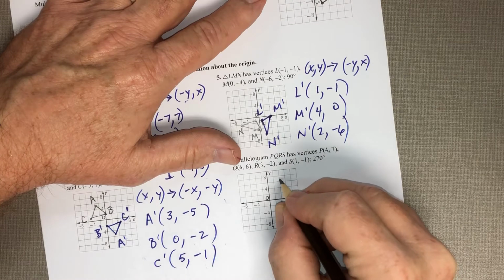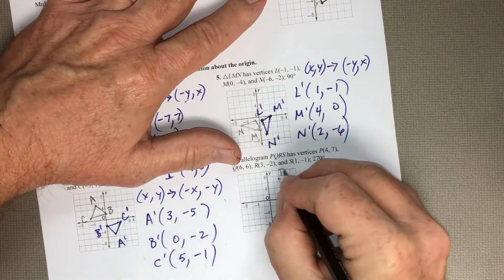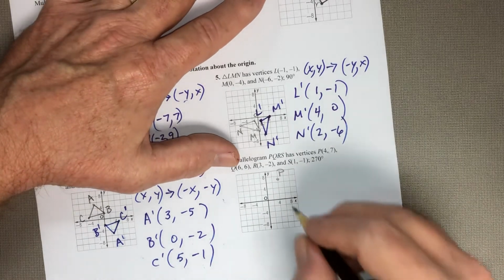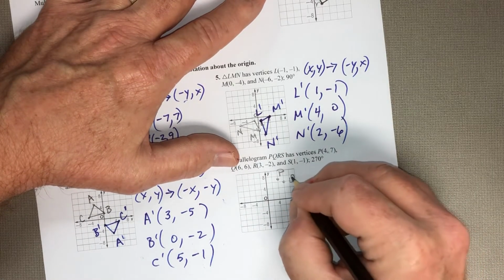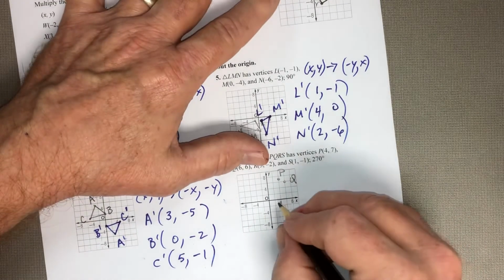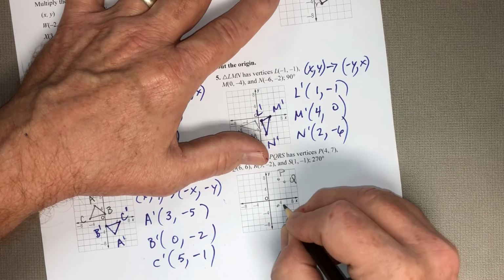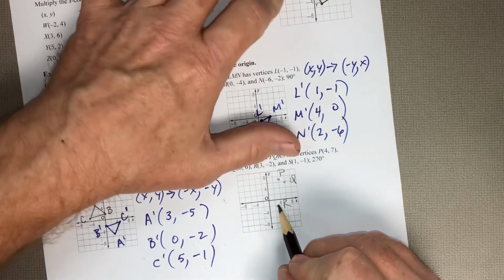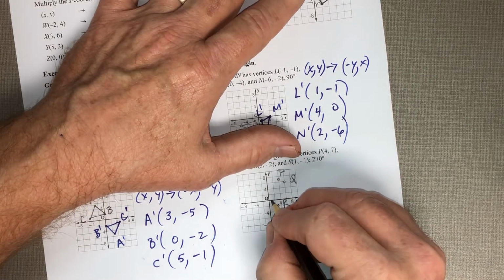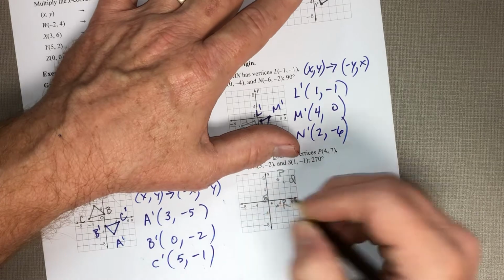4, 2, 4, 6, 7 would put point P right there. Okay. All right, 6, 6, so 6, 6 would be that point right there. There's point Q. All right, 3, -2 would be approximately right there. That will be point R. Okay, so point R at 3, -2. And 1, -1 would be in the center of that box right there, and that would be point S.